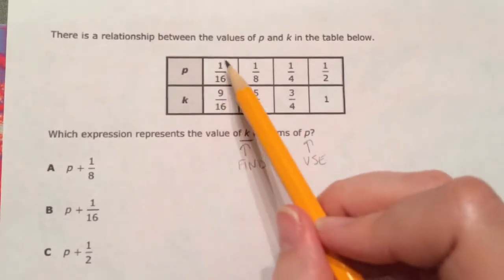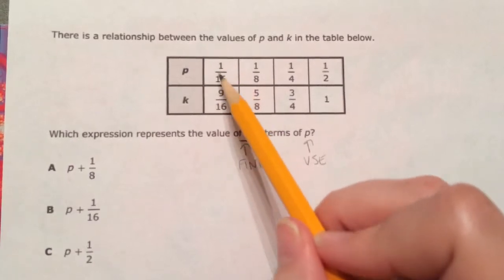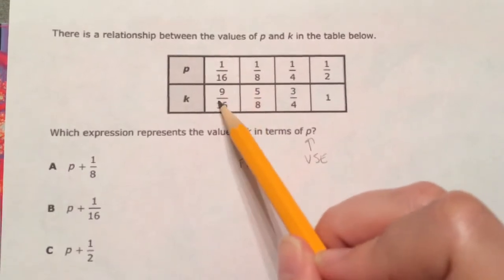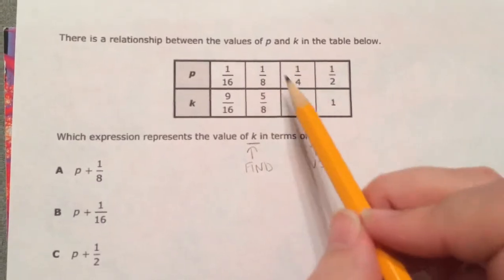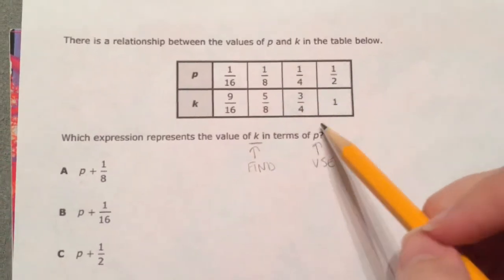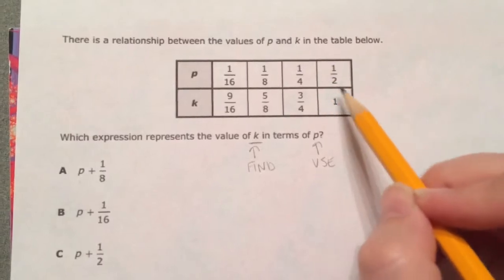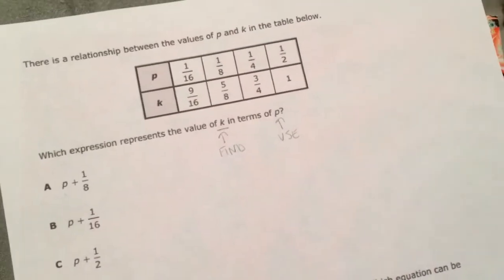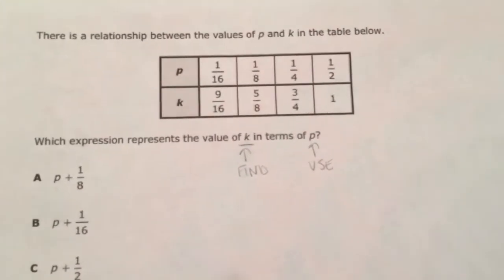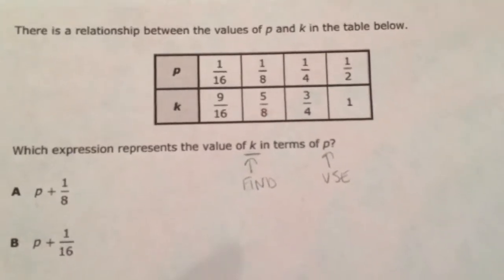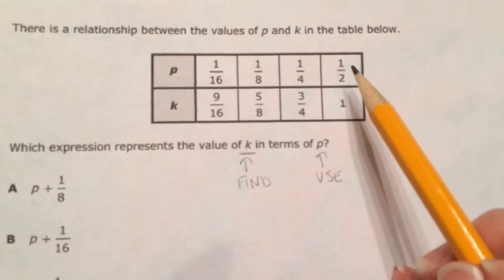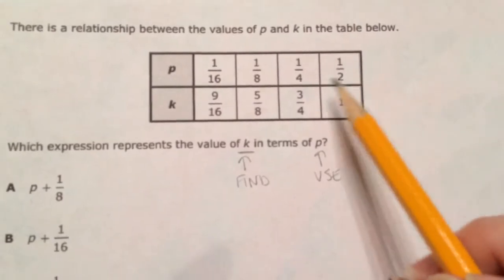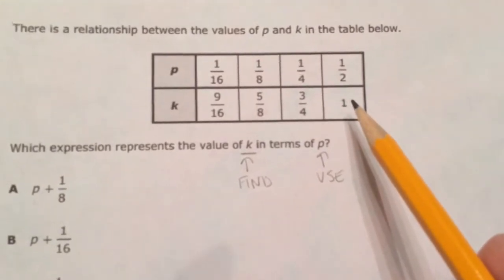So I want to use p. I want to use 1/16 to find k, which is 9/16, or use 1/8 to find 5/8, or use 1/4 to find 3/4, or use 1/2 to find 1 whole. All right, so I'm going to think about this one a little backwards, because this is what makes it easier for me. So I sit here and go, okay, what can I do to 1/2 to get 1 whole? Well, that's kind of easy.